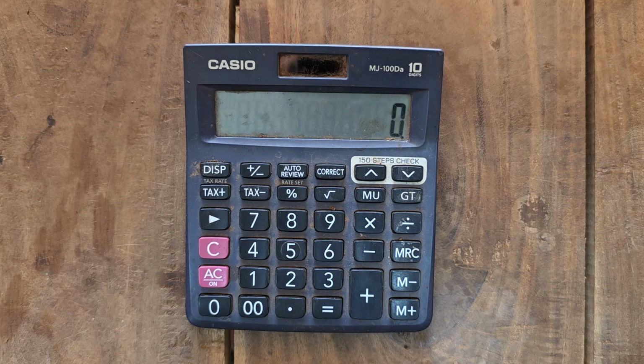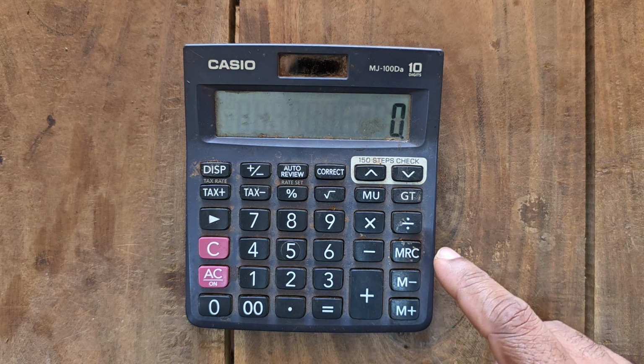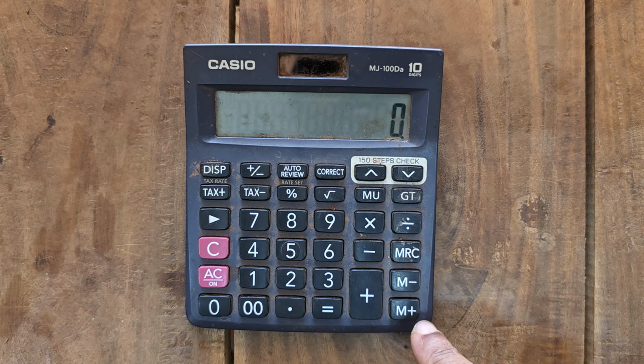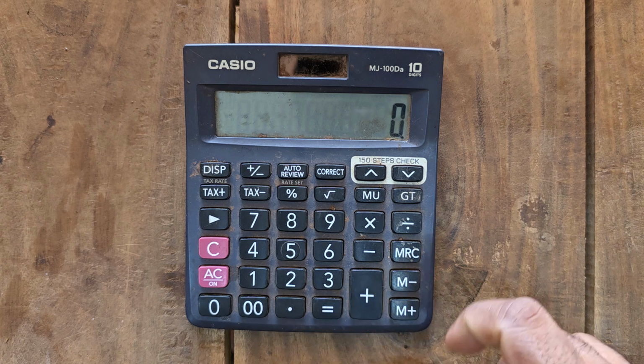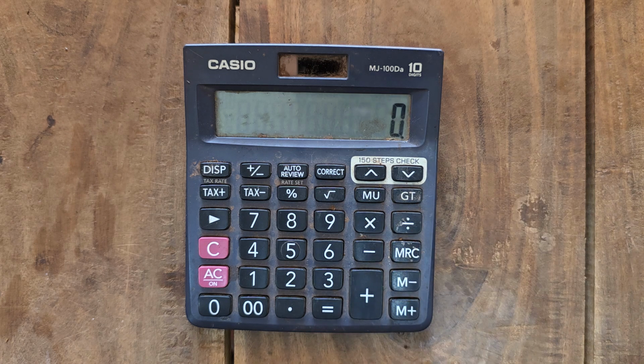In this video, we are learning what is the purpose of this M plus, M minus and MRC. Actually, it is memory plus, memory minus and memory recall. So we can simply multiply things by using this.